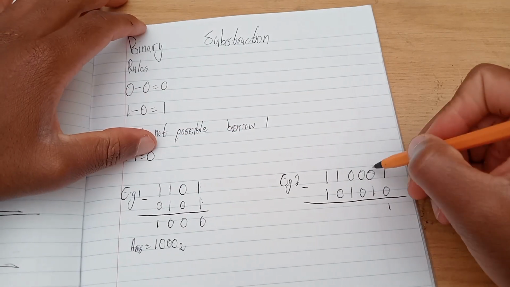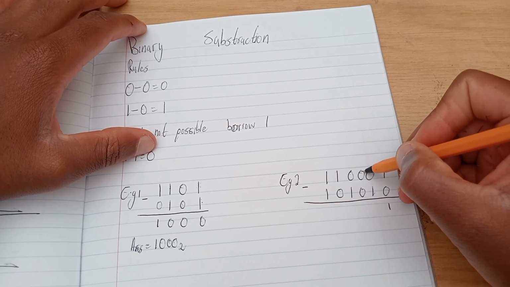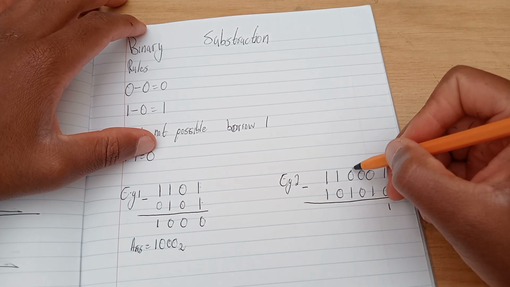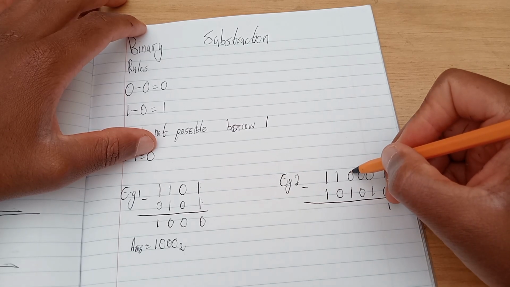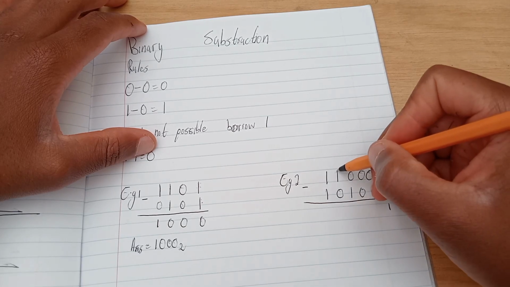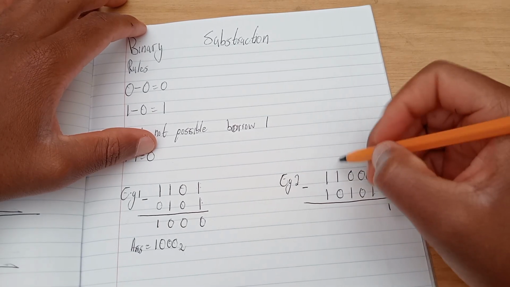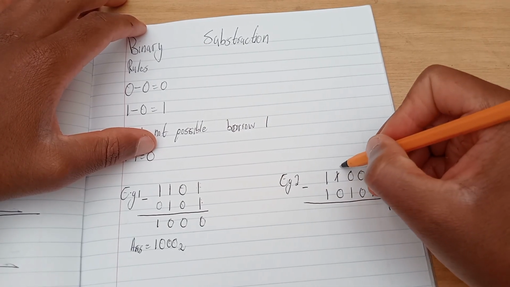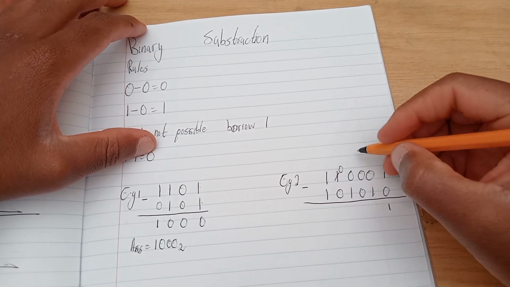Look at this. When you try to borrow a 1 here, it is also a 0. So if it's not a 1, it's also a 0, you move on to the next digit. If it is also a 0 here, you move on to the next digit. Okay, on this digit, I can borrow a 1. If I borrow a 1 here, I'll be left with a 0.